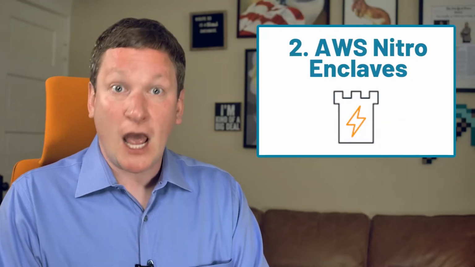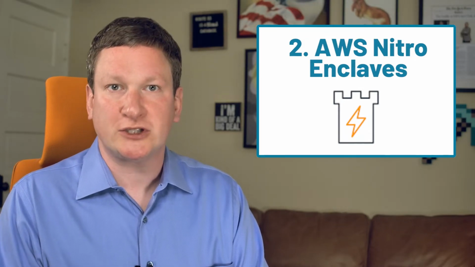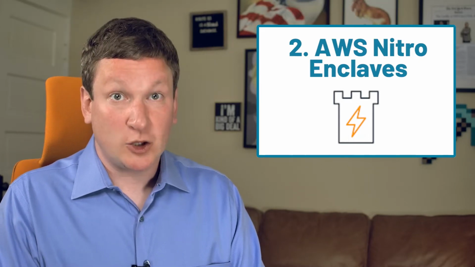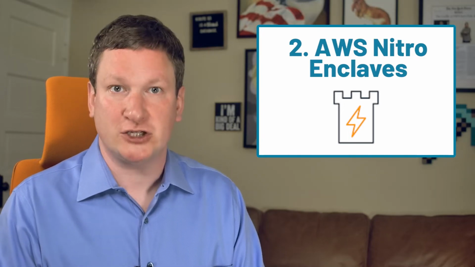Number 2, AWS Nitro Enclaves. Nitro Enclaves are isolated compute environments on EC2 instances that protect and securely process highly sensitive data. The way you build enclave image files is, of course, via Docker images.